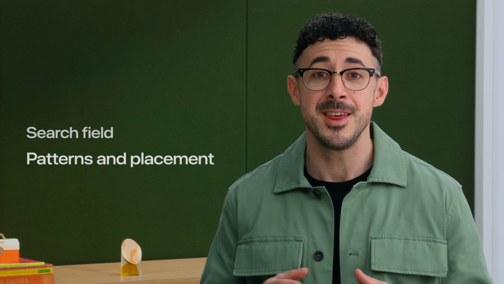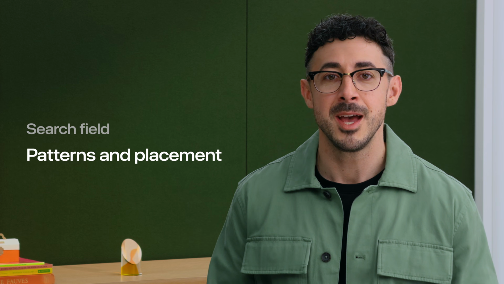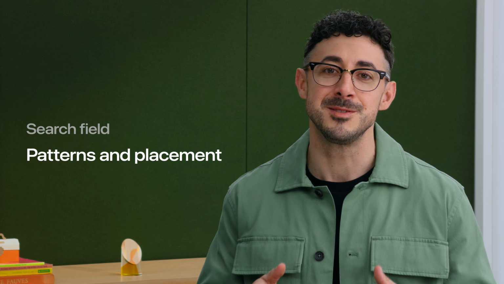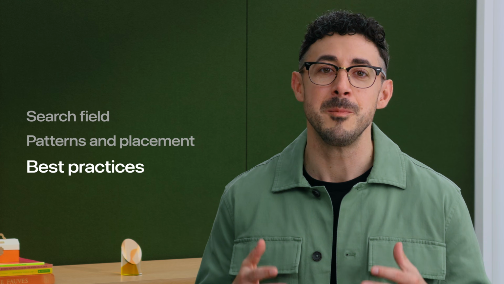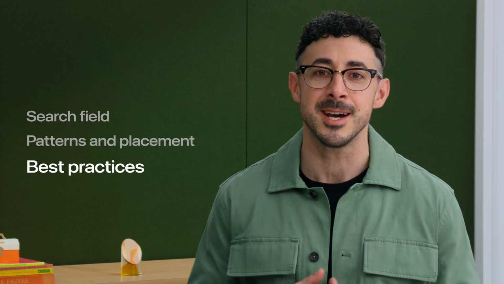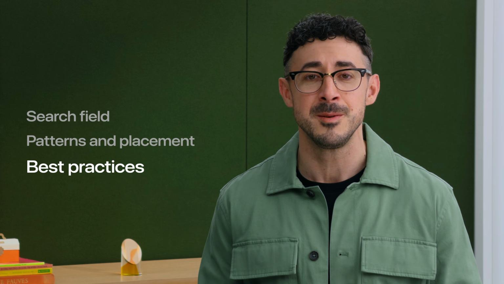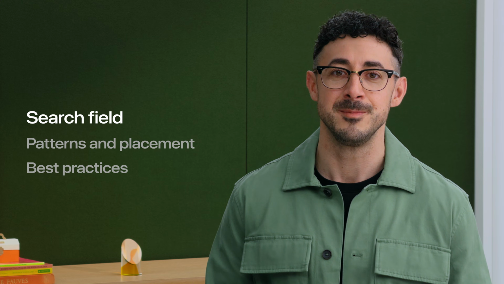In this session, I'll start by introducing the search field and the core behaviors and interactions it supports. Then, I'll provide an overview of the different search patterns that are available and how to best choose where search lives in your app. Finally, I'll talk about some general best practices and how to make common interactions like inputting text and filtering search results as intuitive and seamless as possible. Let's start by taking a look at the search field.